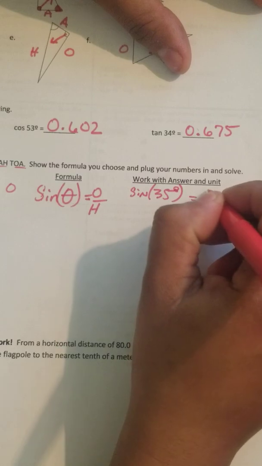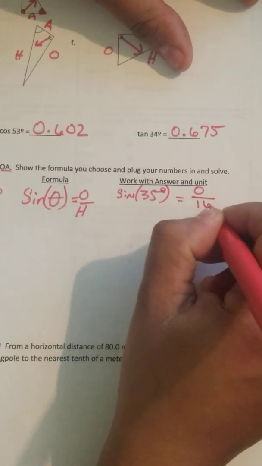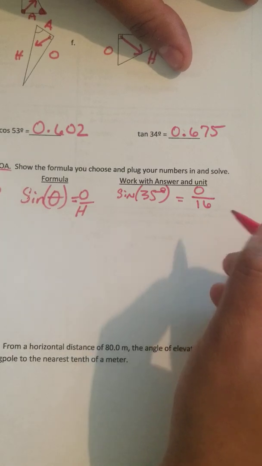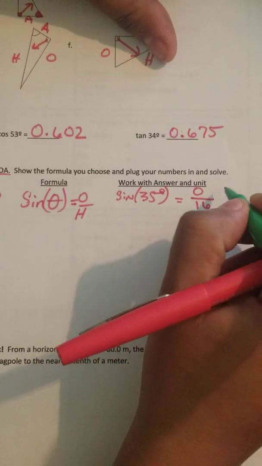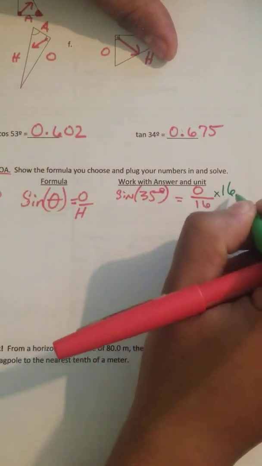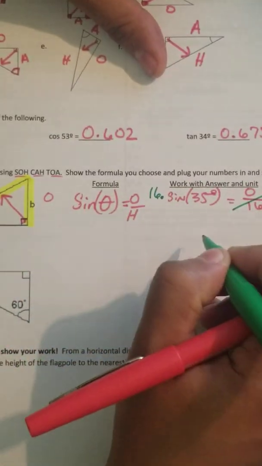Sine equals the opposite, which I do not have, that's my unknown, over the hypotenuse, which is 16. Again, we can either use the triangle method or we can do our algebra. I'll go ahead and do the algebra here. I'm going to multiply this side by 16 to cancel out, and multiply this side by 16.